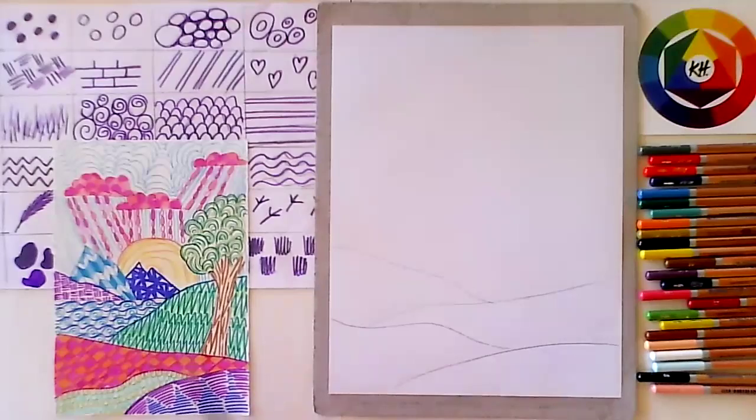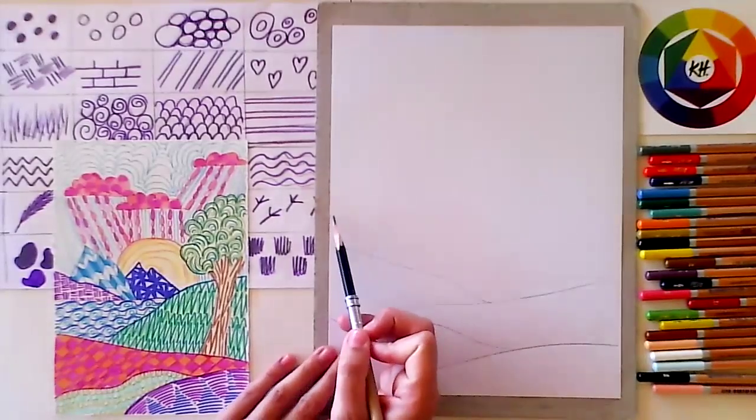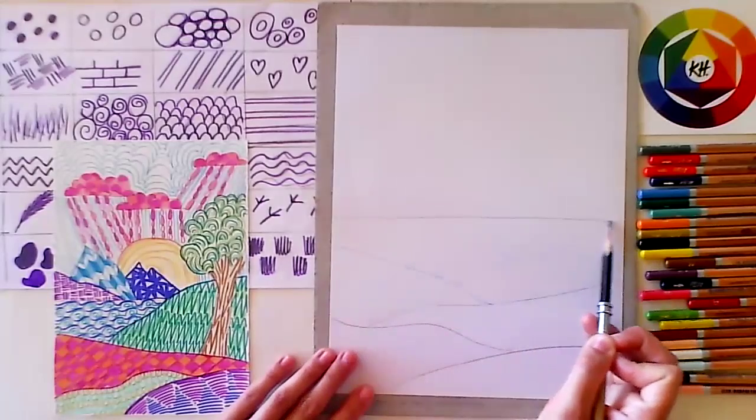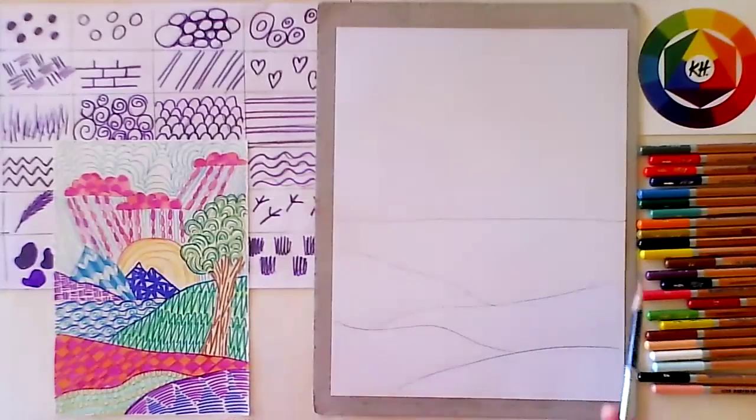And then I suggest we create also some water scenery. So basically after the hills, you take some space up and you do a straight line that's gonna mark like the horizon. So here it can be a lake or the sea. Yeah, so we're gonna have this part as water.